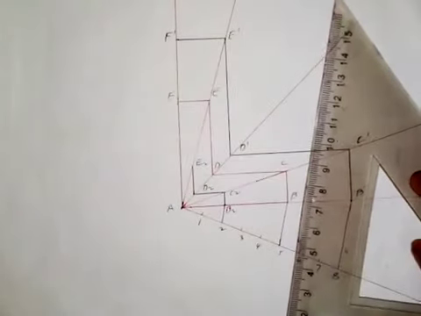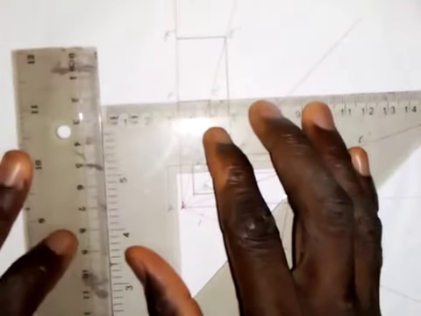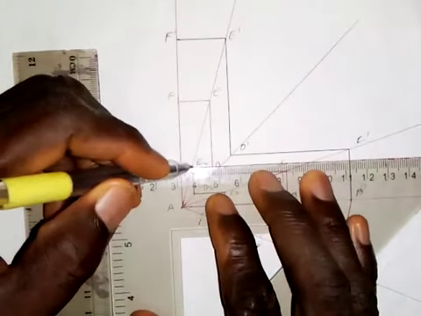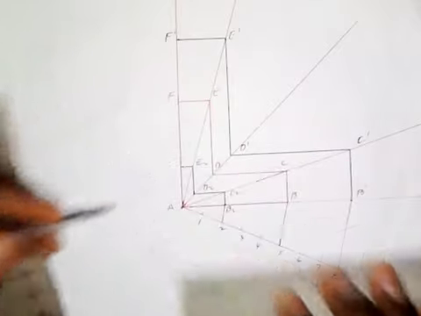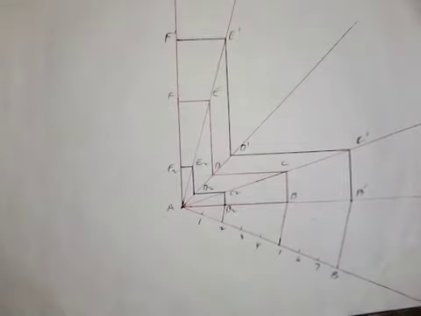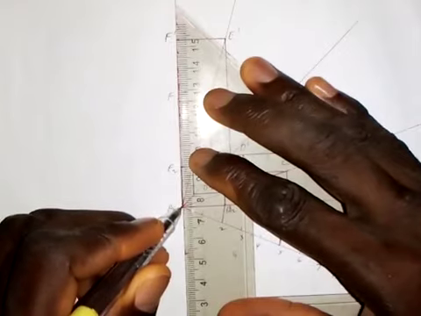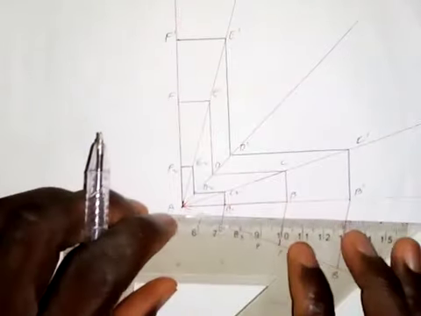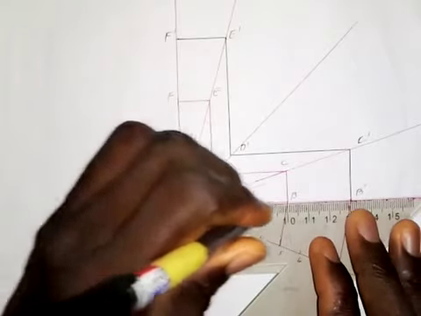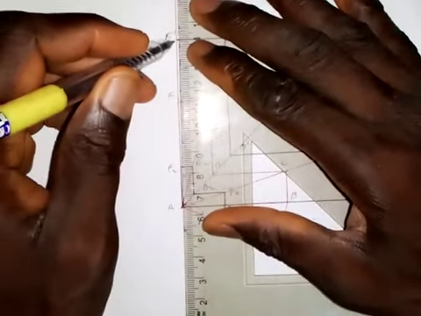Then the next one that we are going to do is to set my set square on this EF. Then I will bring it down like this to E2. Then I will draw a line from here to here. Okay, so this is F2. Alright, so I've just made this a thick line so that we can see the reduction very well and also the enlargement. So I make this line thick from here to here.